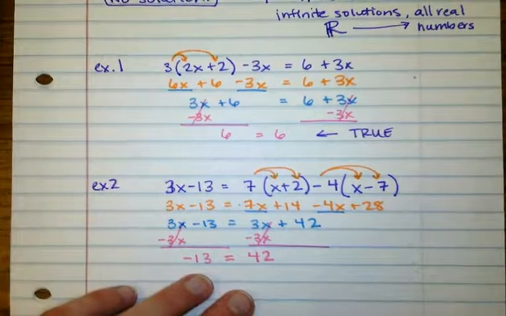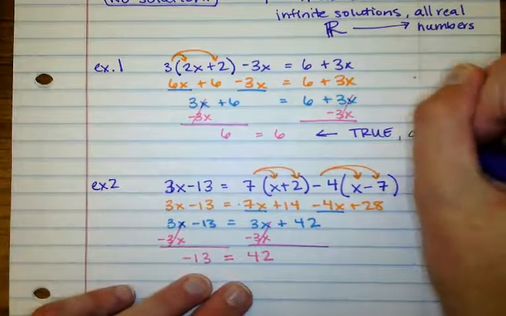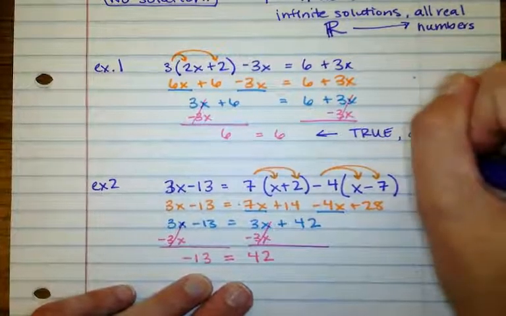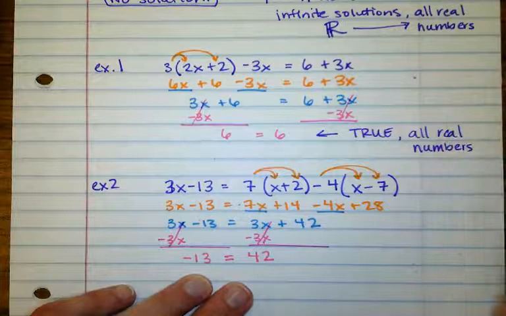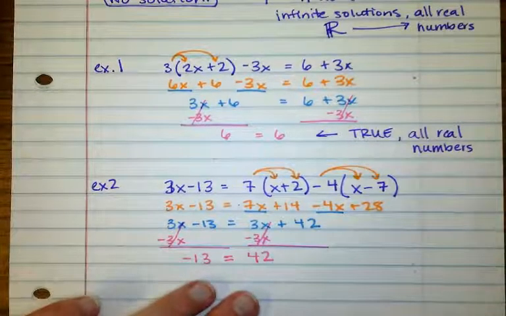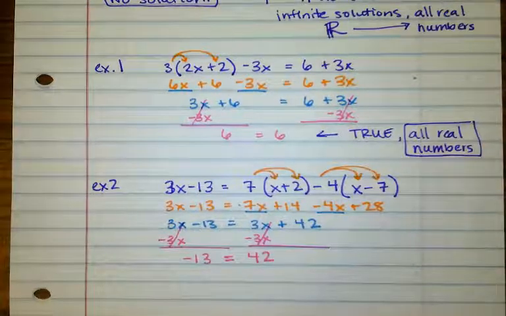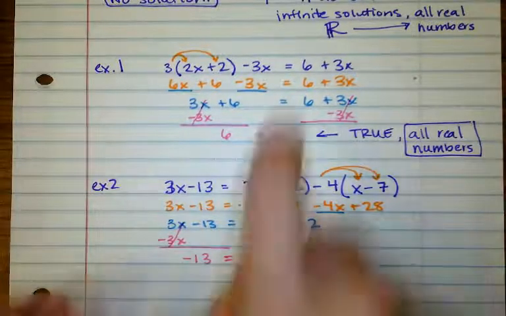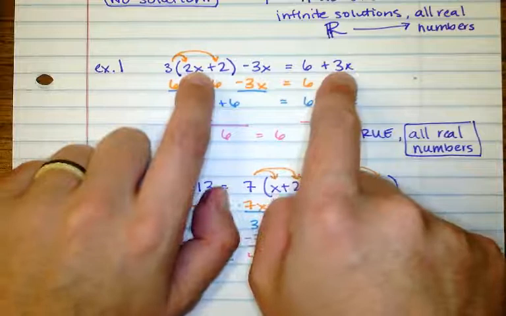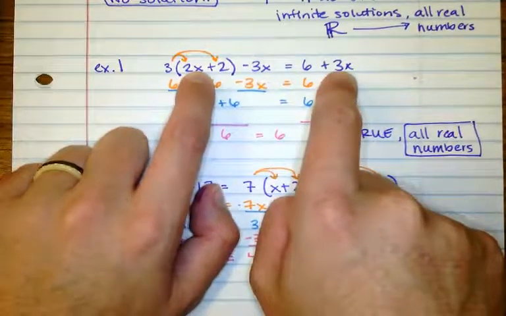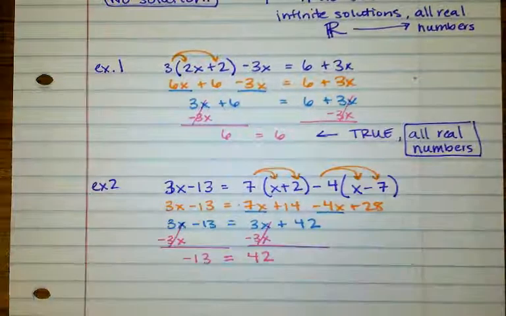Okay? You can do the little fancy R, or you could have also written infinite solutions. What that means, guys, is no matter what number I plug in, it's going to work. If I plugged in a 5, then both sides would be equal to 21.